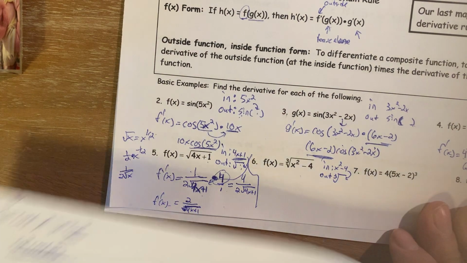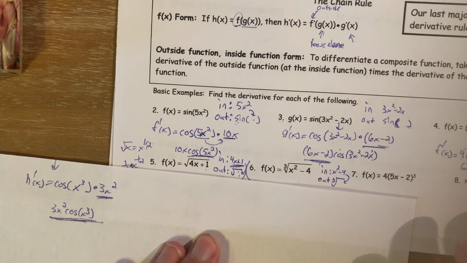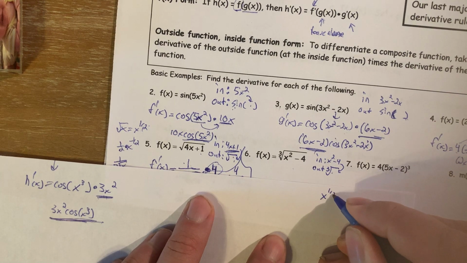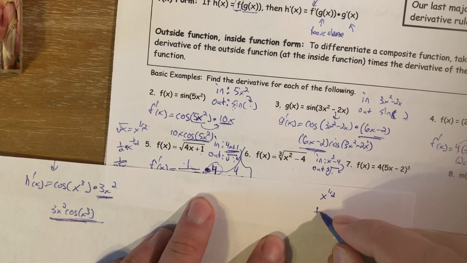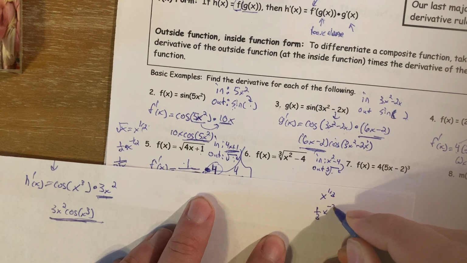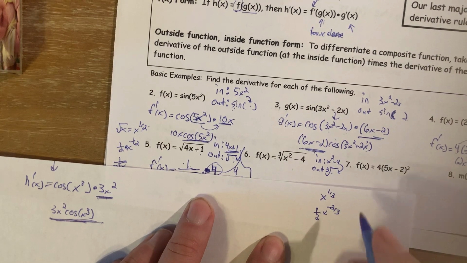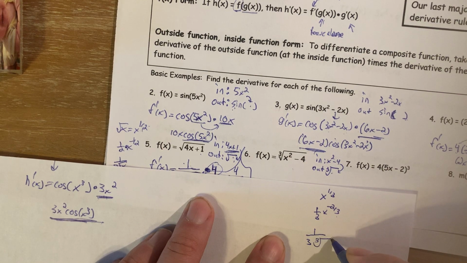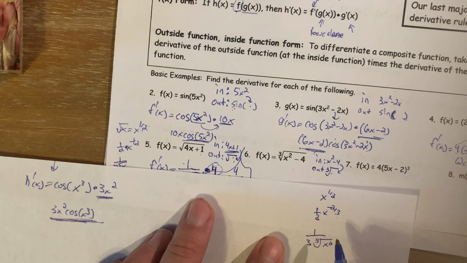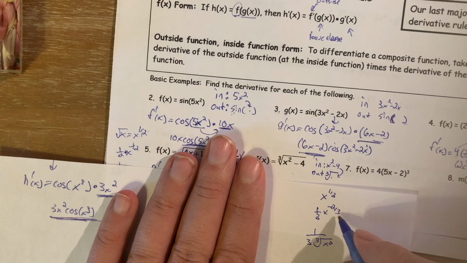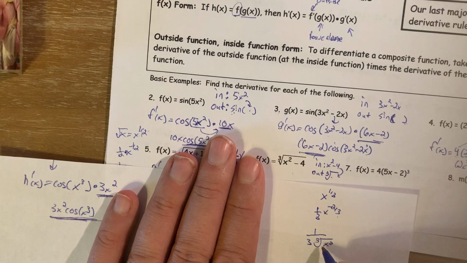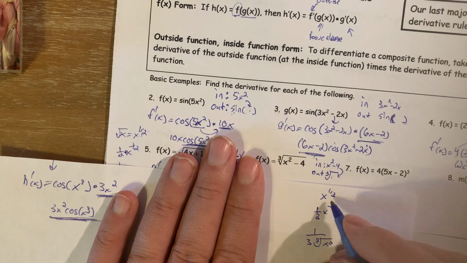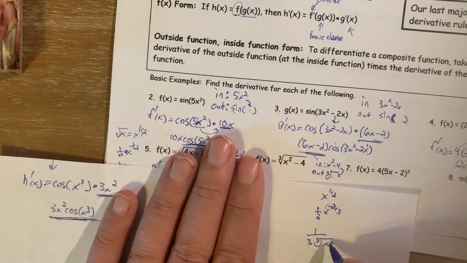And so I'm going to do this on a separate sheet of paper because I'm running out of room. So the derivative of a cube root, that's x to the 1/3 power, and the derivative is 1/3 x to the negative 2/3. And we can rewrite this as 1 over 3 cube root of x squared, because the fraction tells us what root it is. So the denominator is the cube root squared, and the negative exponent tells us it's in the denominator.